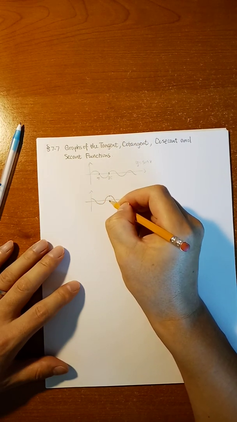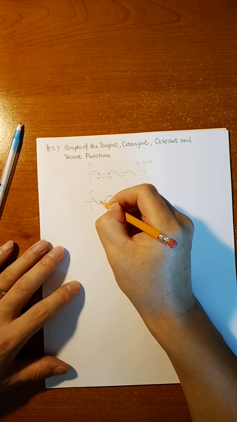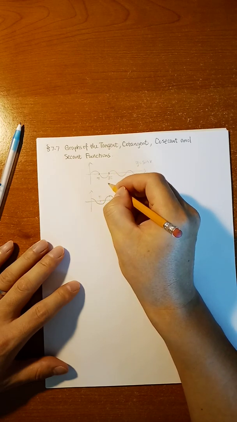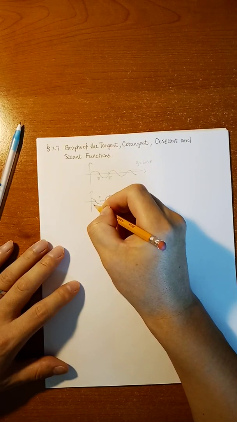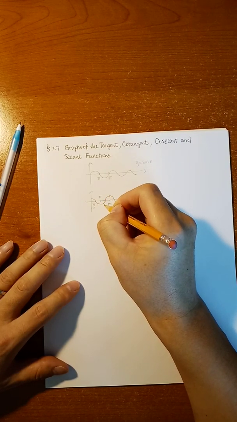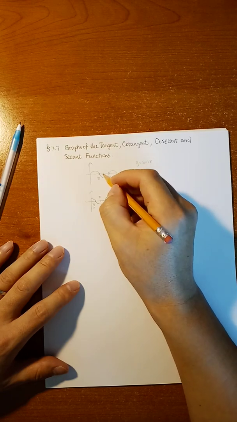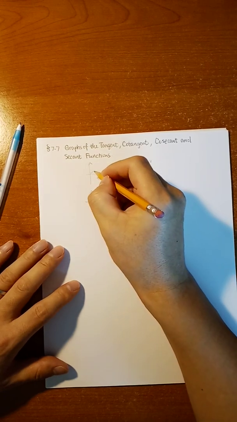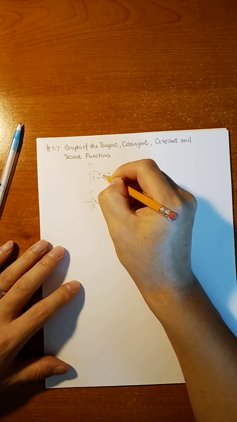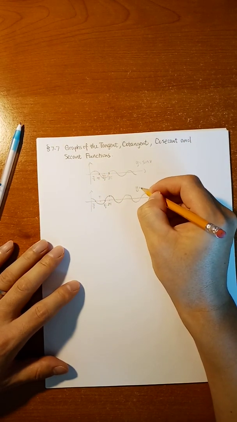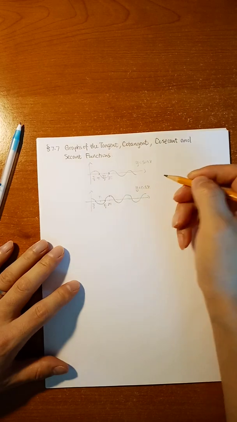So this is 2 pi. This is pi. It's also one period. It's pi over 2, 3 pi over 2, and pi over 2.